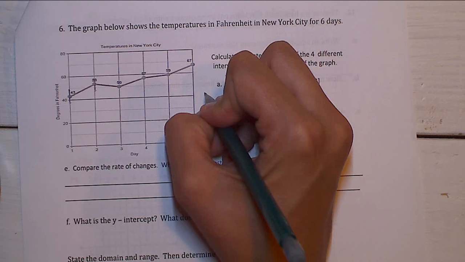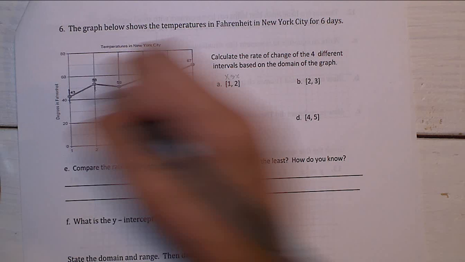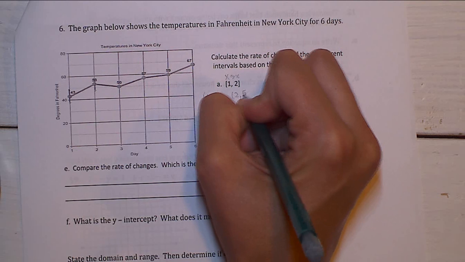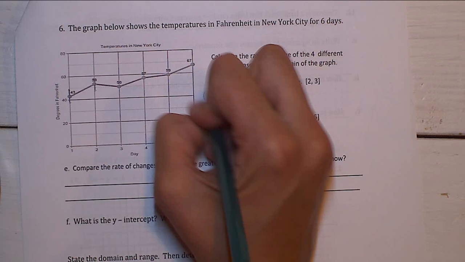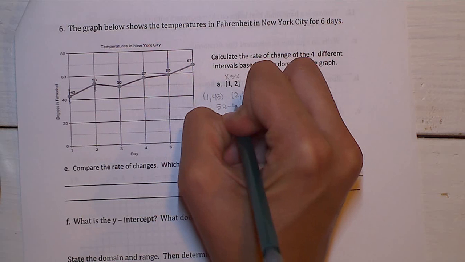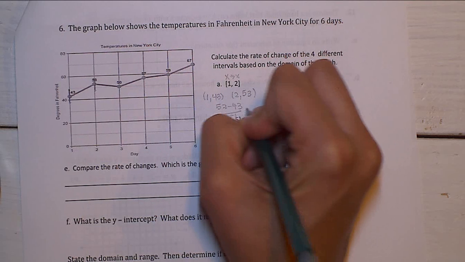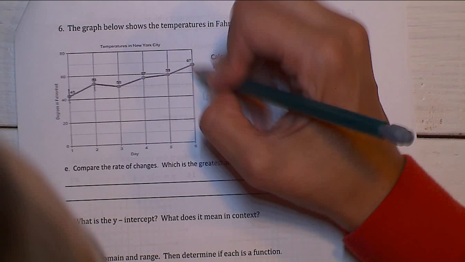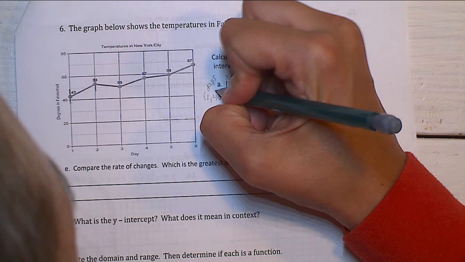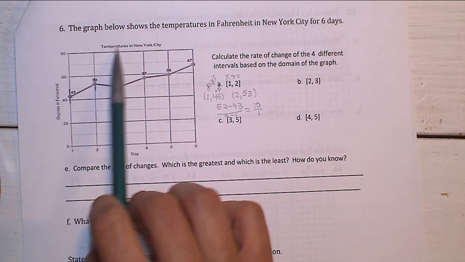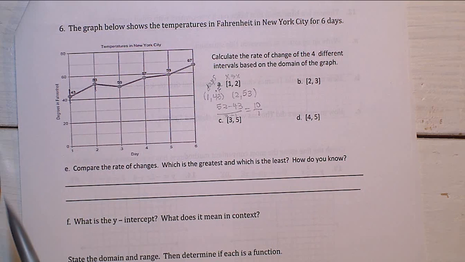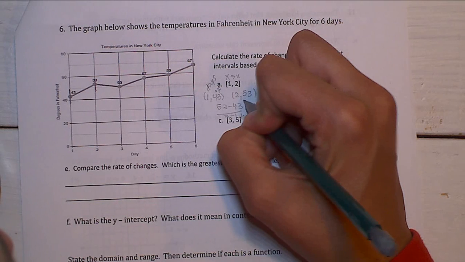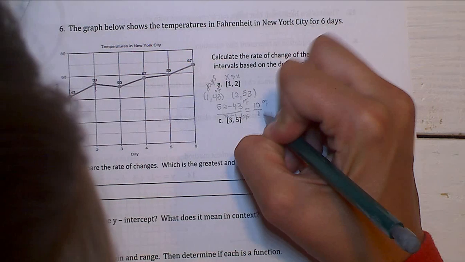So at 1, my ordered pair is 4, 3. At 2, my ordered pair is 5, 3. And then we can do the slope formula. So that's 10 over 1. And now we have to think about our units. It says x is days and y is degree Fahrenheit. So if you even just read the problem, it says the graph below shows the temperature in Fahrenheit in New York for 6 days. So the x is days, and we put x on the bottom, so that's days, and degrees Fahrenheit is top. So it's 10 degrees Fahrenheit per day. That's the rate of change.